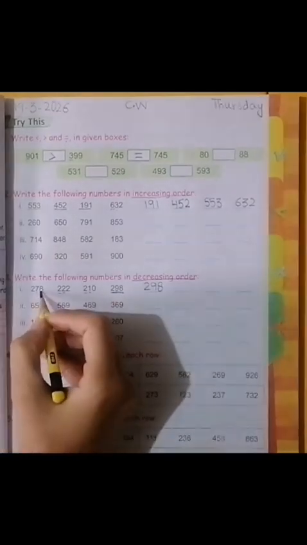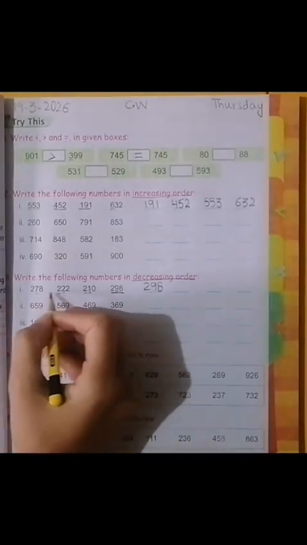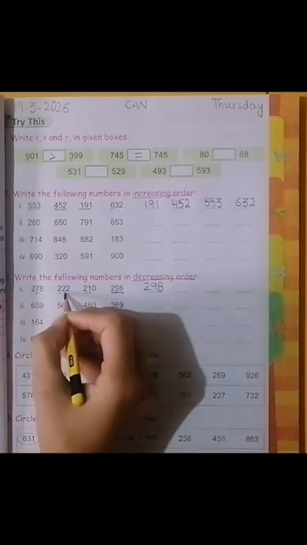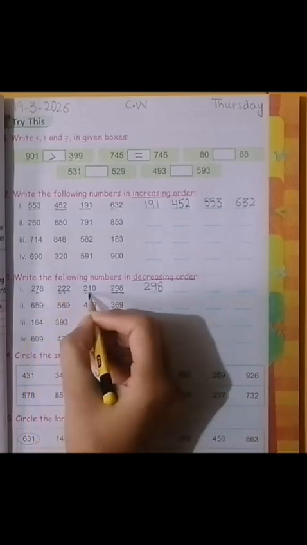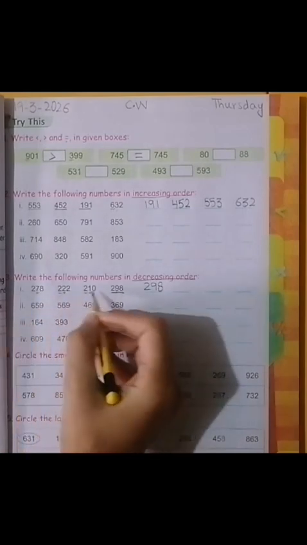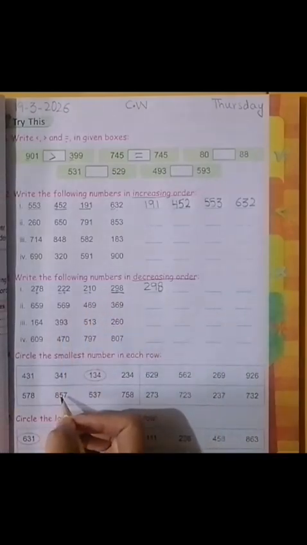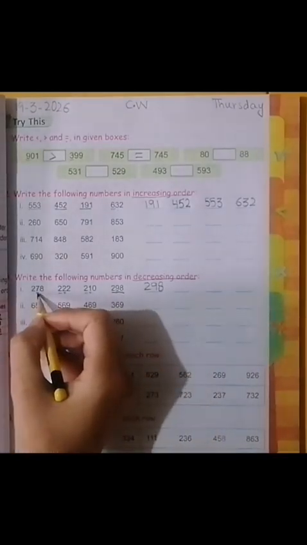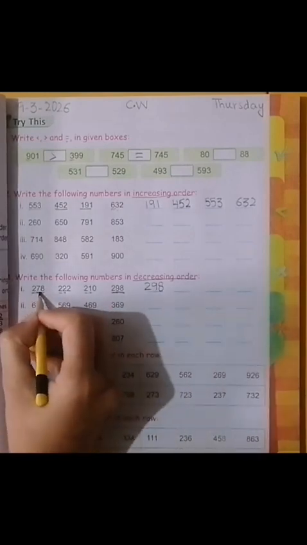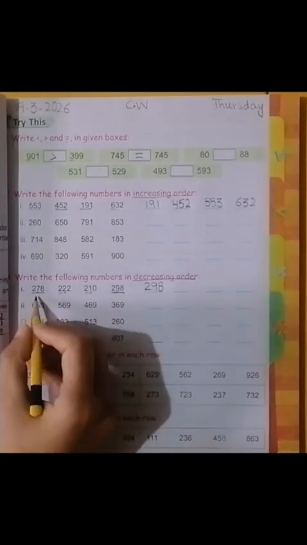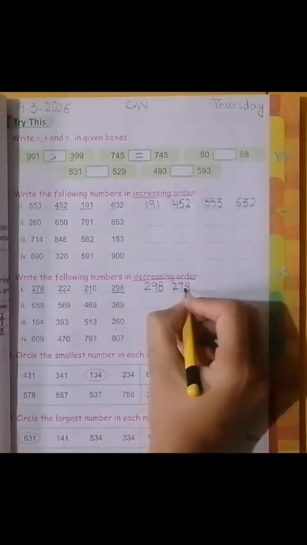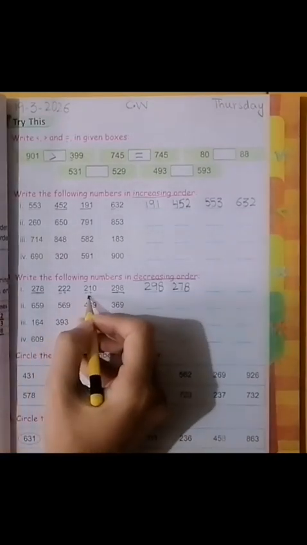Okay, now look for these 3 numbers. Look at here, at the second place there is 7. In this number it is 2, and in this number it is 1. Now tell me if 7 is greater, or 2 is greater, or 1 is greater. Yes, the digit 7 is greater, which means that after this value, this number is the greatest among these 3 numbers, okay? So we will write it at the second place, 278.